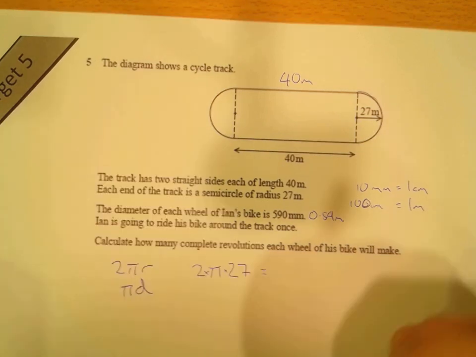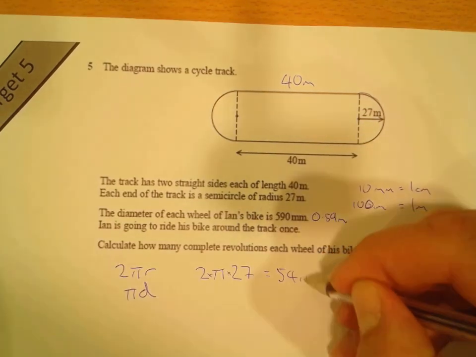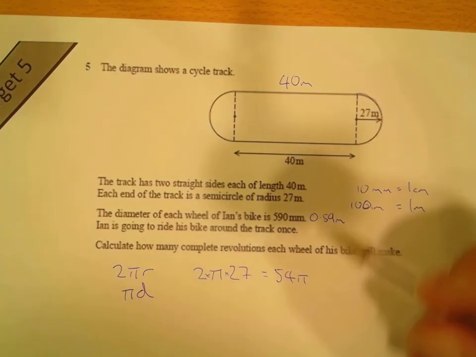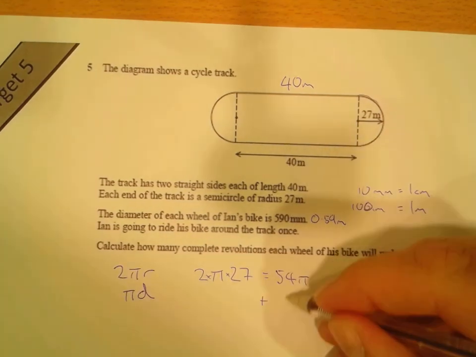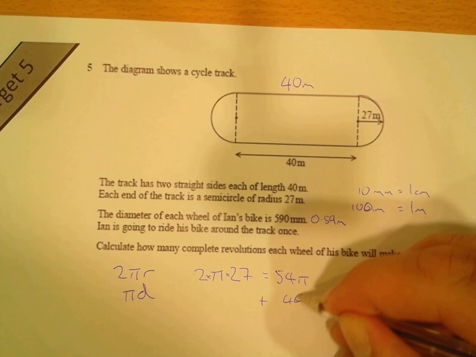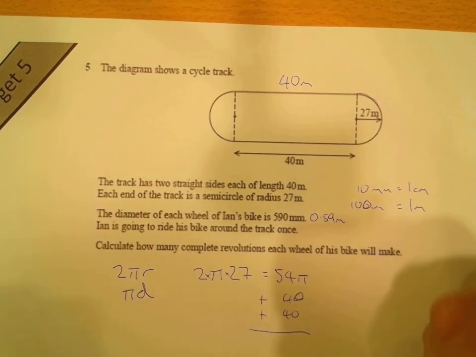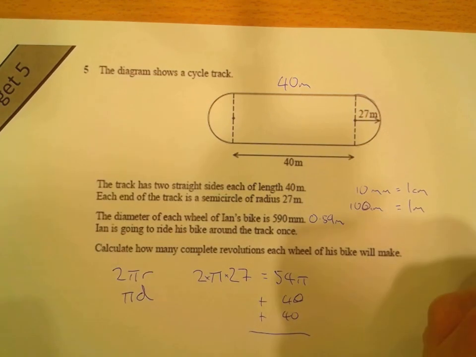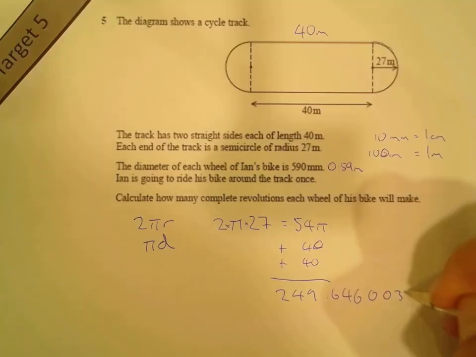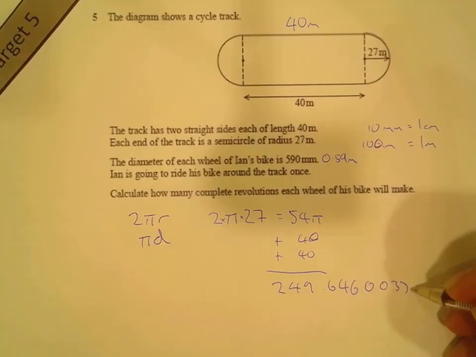Now I need to add the two other sides on, so I add 40 and add 40, or add 80 together. Obviously it's calculator paper, and that gives me an answer of 249.6460033. So that's the whole distance around, about 249 metres. Now I need to figure out how many times his wheel will turn.